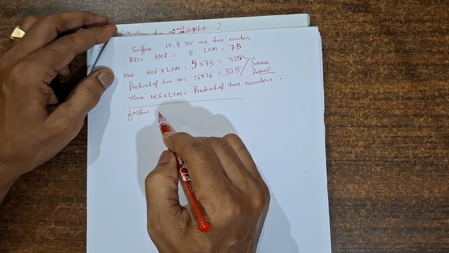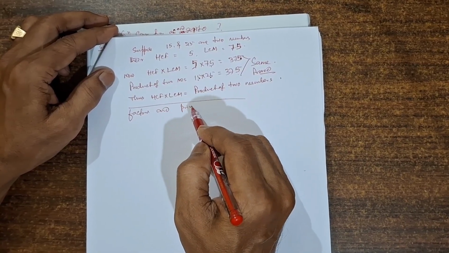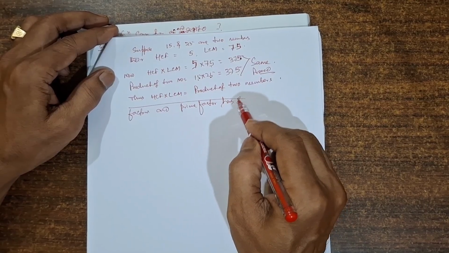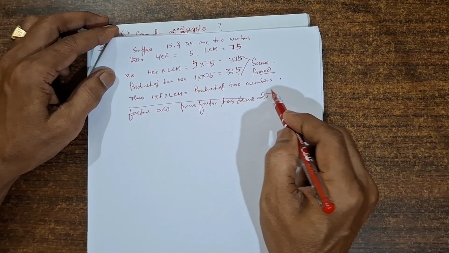Factors and prime factors have some difference.